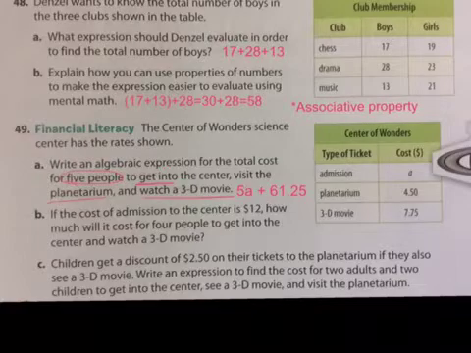All right, let's look at B. If the cost of admissions to the center is $12, how much will it cost for 4 people to get into the center and watch a 3D movie? So now we're talking about 4 people. Okay, where are we? At a cost of 4 people, right? And they only want to enter.